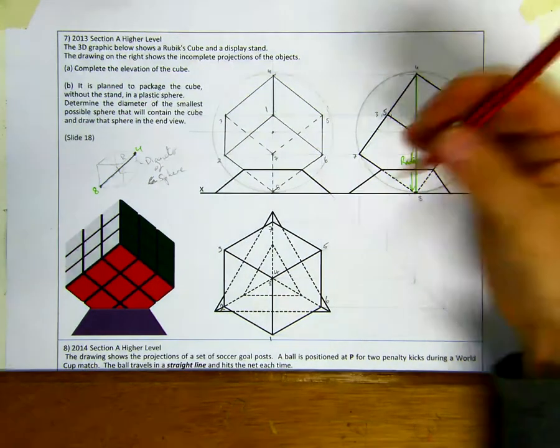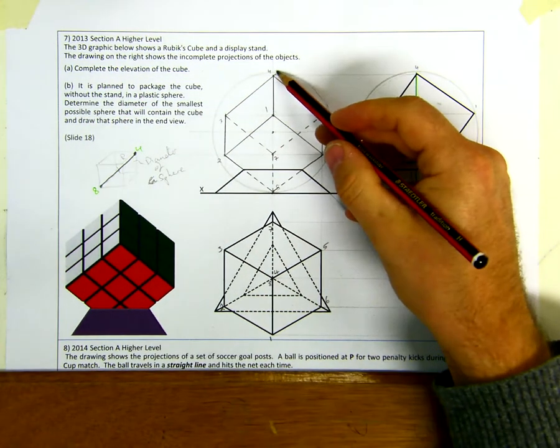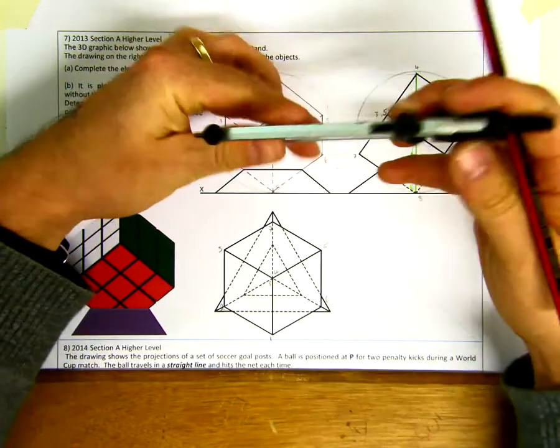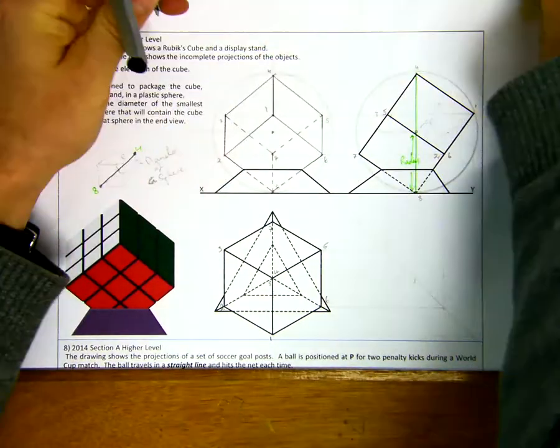Okay, it should touch at the top point and the bottom point. So it's actually not touching 4 there. So that's just an inaccuracy in my drawing. So if it's not touching, rub it out. Make sure it's fixed.